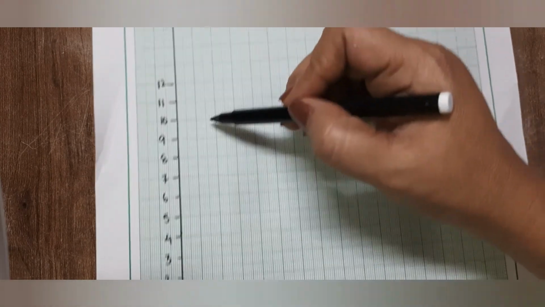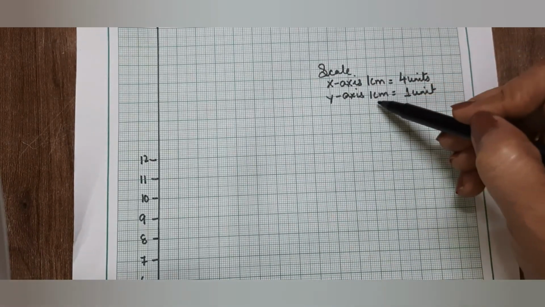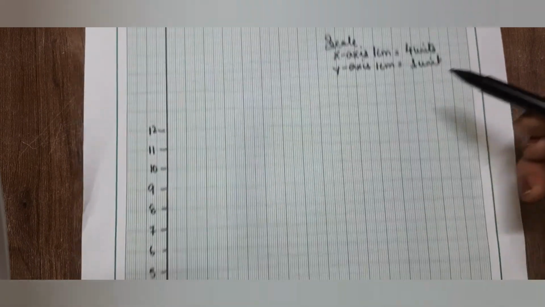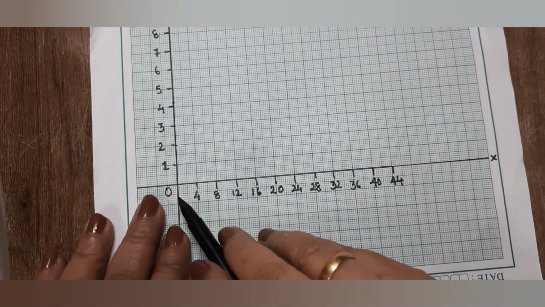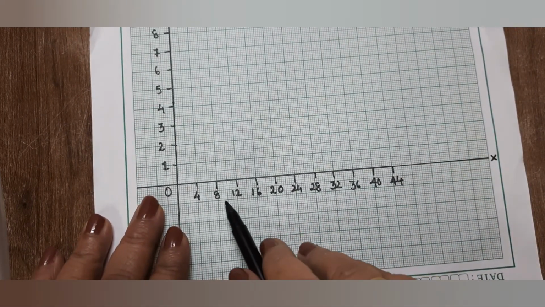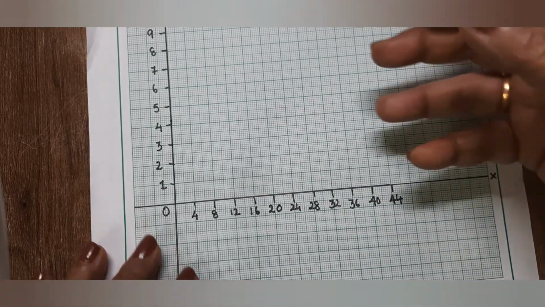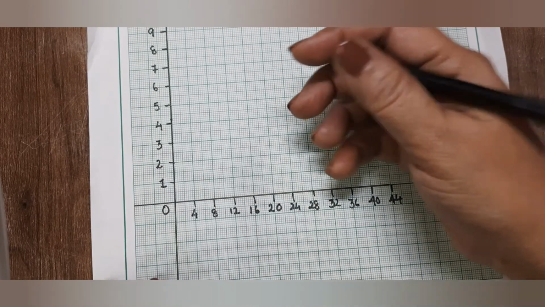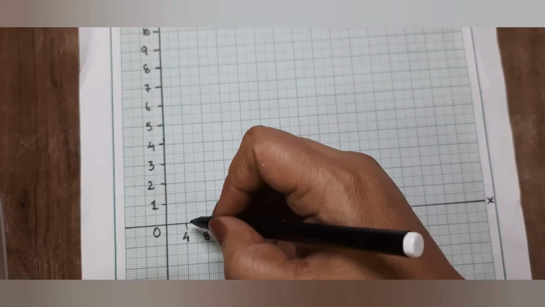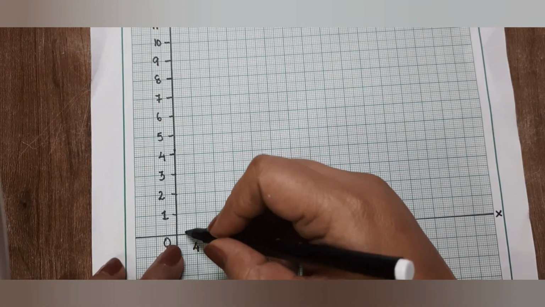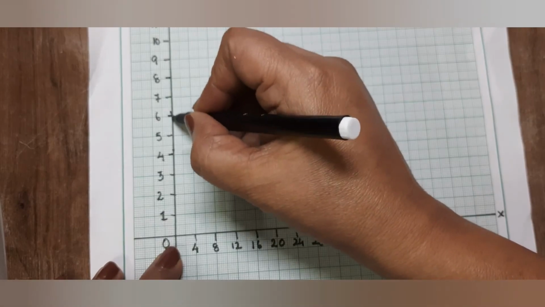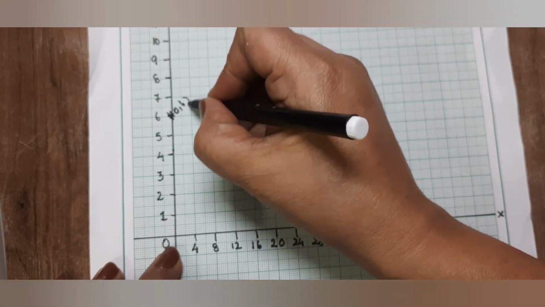So 12 is manageable in the graph sheet. So on the y-axis, 1 centimeter equals 1 unit, whereas for x I have taken 4, 8, 12 and so on, so that we will get our 42, 28 as well as 12. So first I will draw 0, and x we have to rise up to 6. So this is our 0 comma 6.